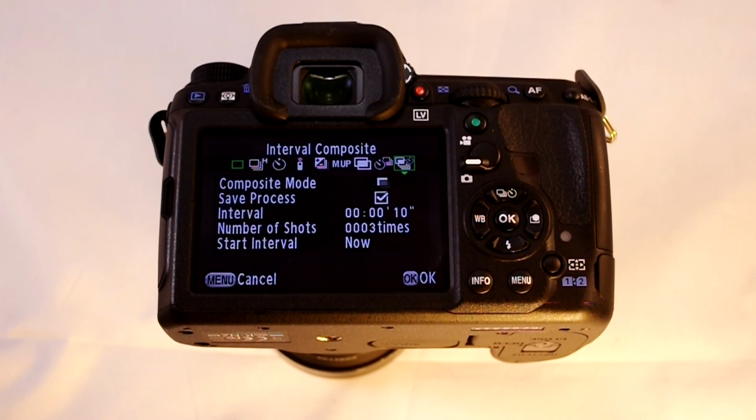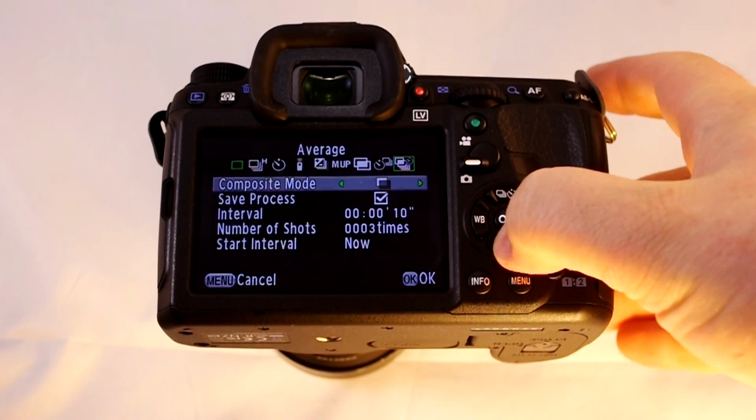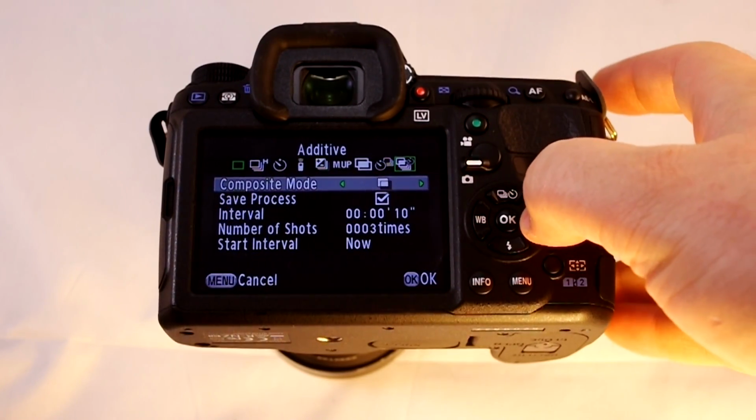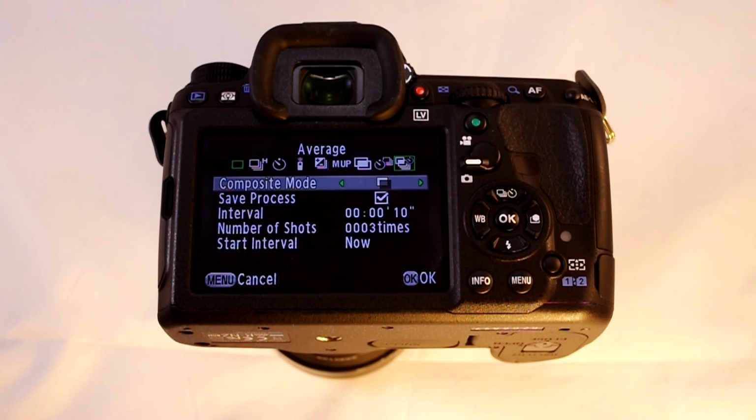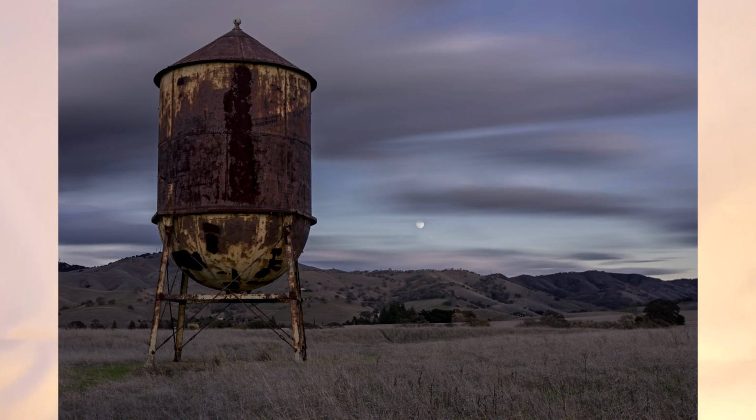Interval composite works in the same vein. Now we talked about the compositing modes, average, additive, and bright. What this does is this takes an interval shot, however many you want to set up, and it composites all of the frames into a single image. So this is a really easy way to do cloud motion blurs or star trails, for instance.